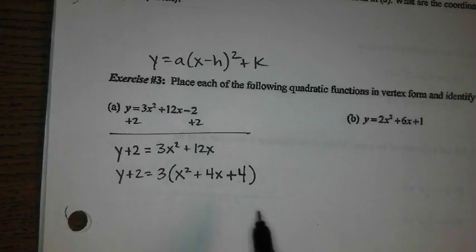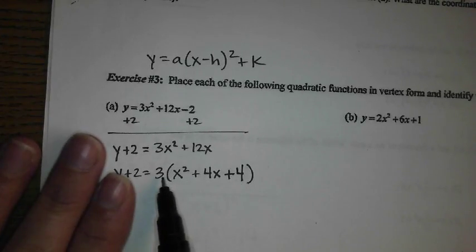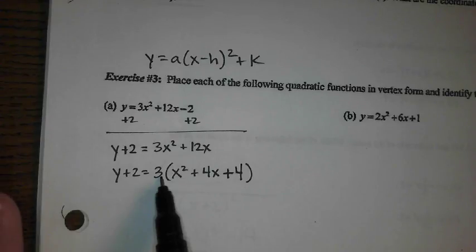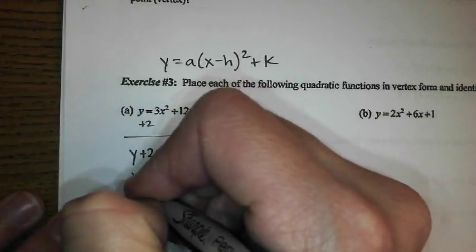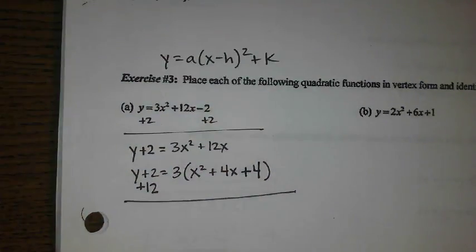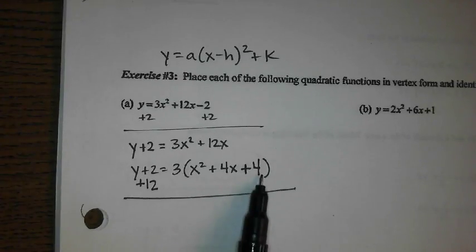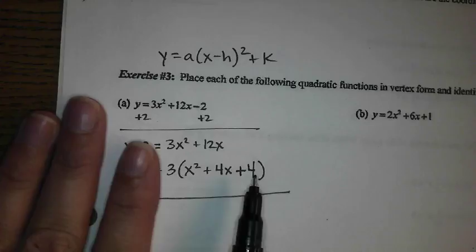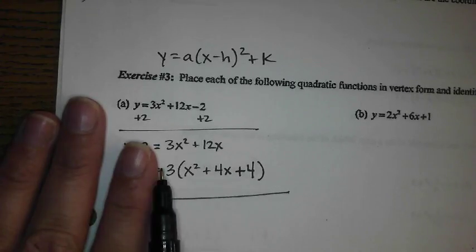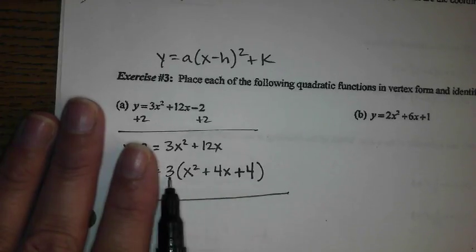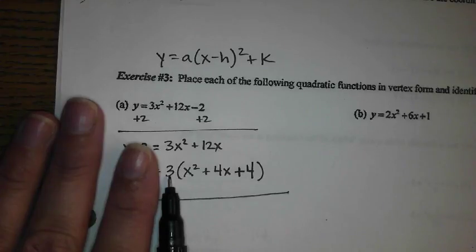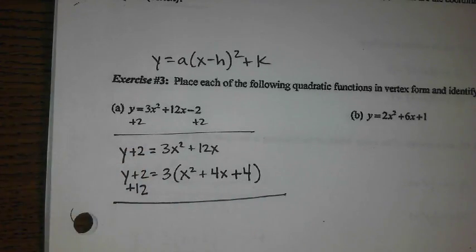We added a 4 in a set of parentheses that is eventually going to be multiplied by 3. So how much did we really add to the right-hand side? 12. So we have to add 12 to the left-hand side to keep all things equal. Let me re-explain that. We added 4 to complete a trinomial that was in a set of parentheses that is going to be multiplied by 3. So by adding 4 that's being multiplied by 3, we actually added 12 to the right. So we have to add 12 to the left to keep all things equal.